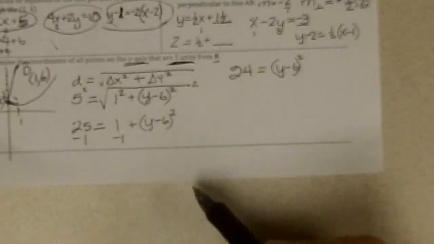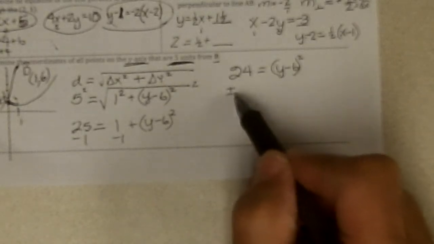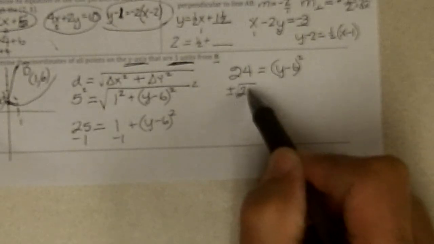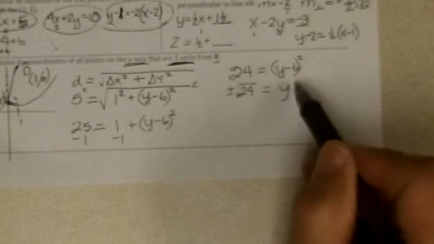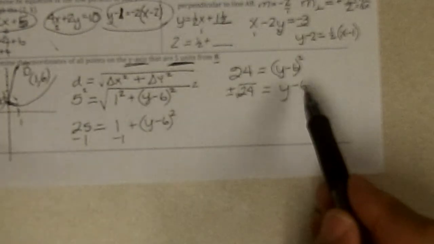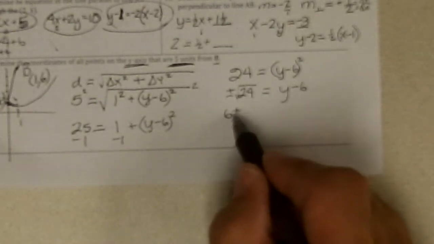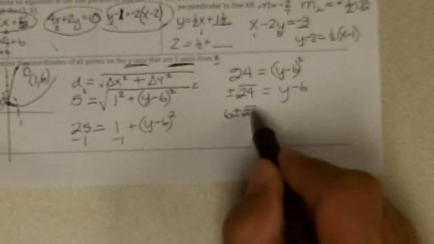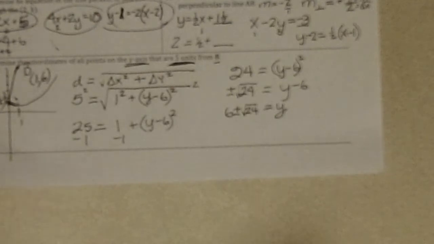So to get rid of the square, I'm going to take the square root of both sides, and I get plus or minus the square root of 24 equals y minus 6. I have to add 6 to both sides, and I get 6 plus or minus the square root of 24 is what y can be.